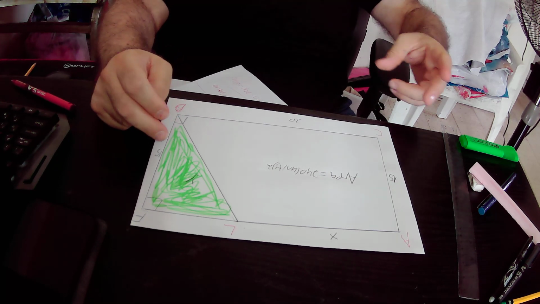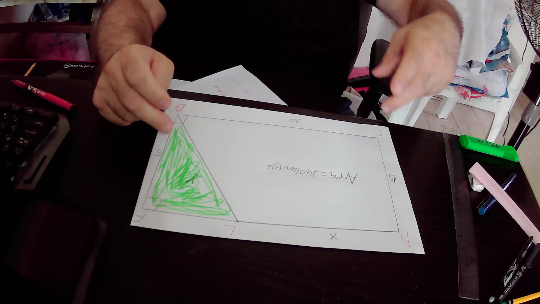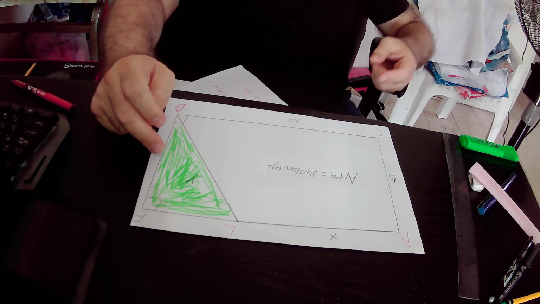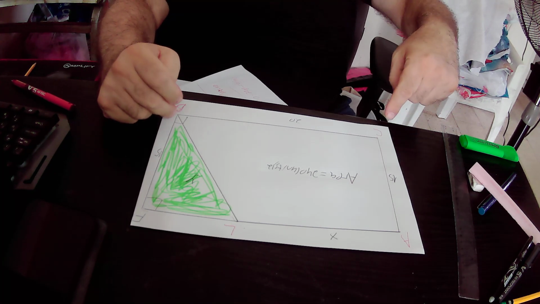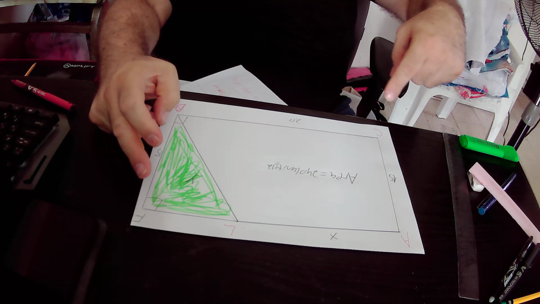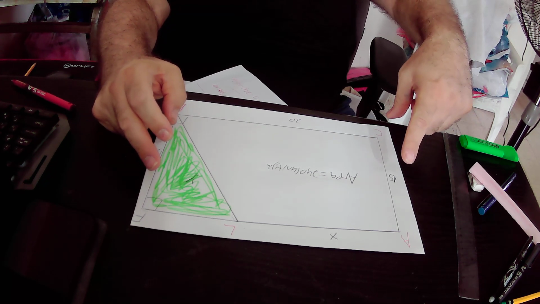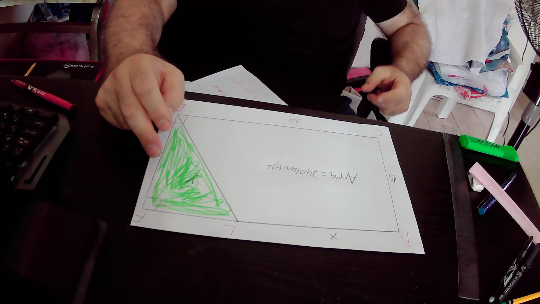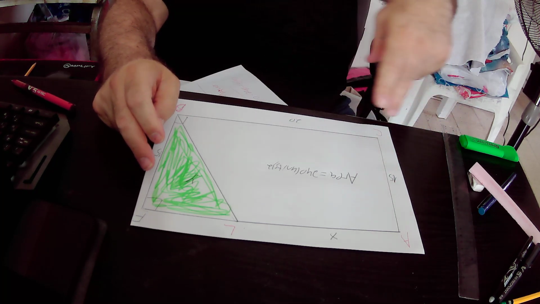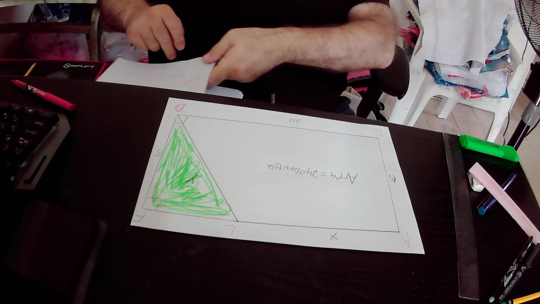So it is actually shape AFCD is a rectangle because of the fact that AF equals CD and AF is also parallel to CD, and FD equals AC and FD is also parallel to AC. For that reason, shape AFCD is a rectangle.